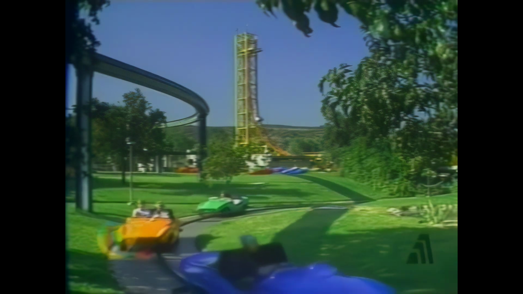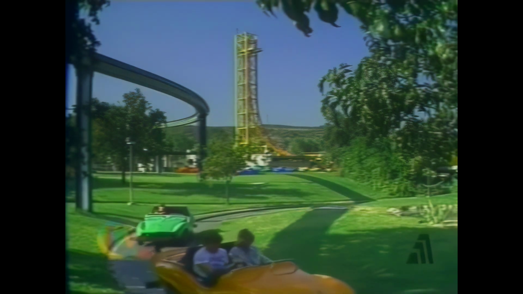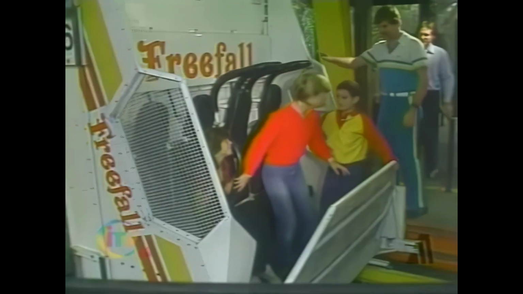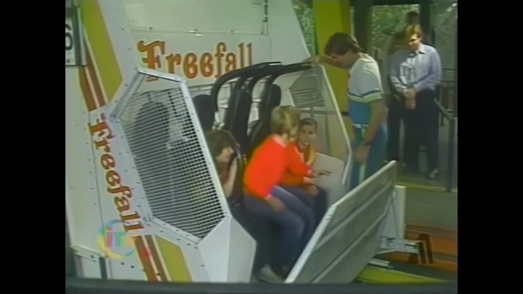At Magic Mountain Amusement Park in Southern California, customers gladly pay for the privilege of plummeting through space under the influence of gravity.